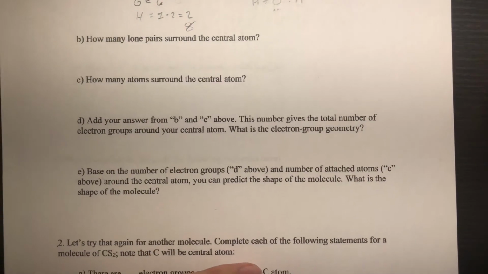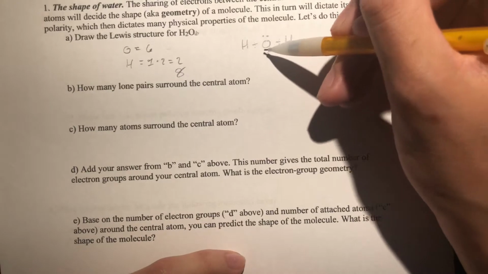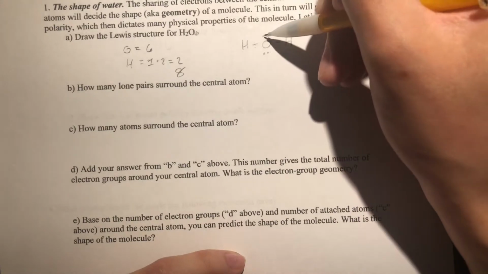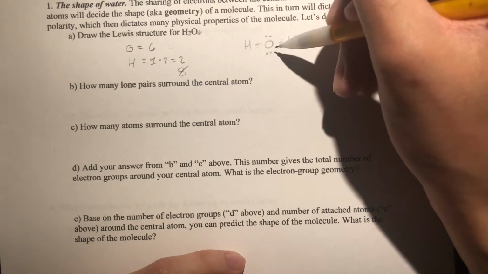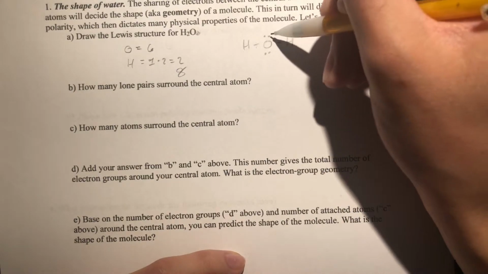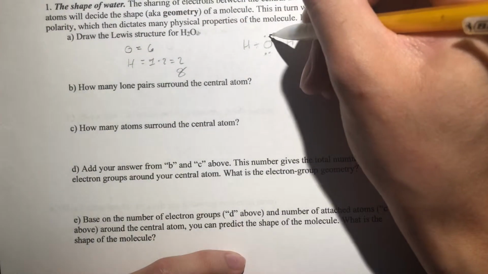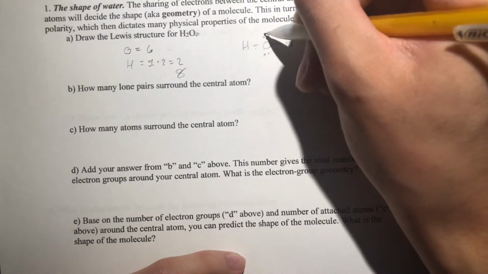Now for B, how many lone pairs surround the central atom? The central atom is oxygen, and the lone pairs are the little dots. You do not count them separately, like 1, 2, 3, 4. The central atom will be just all together.